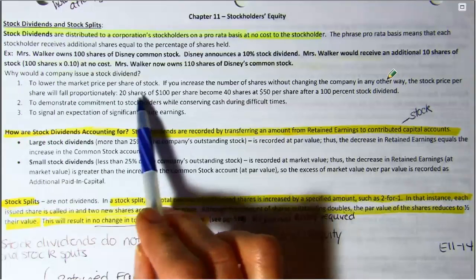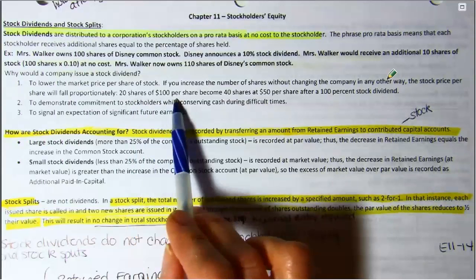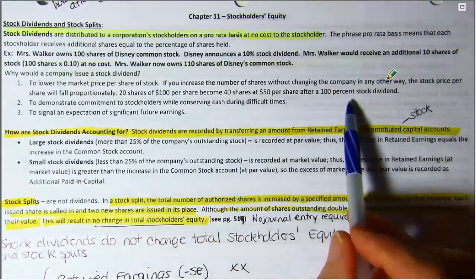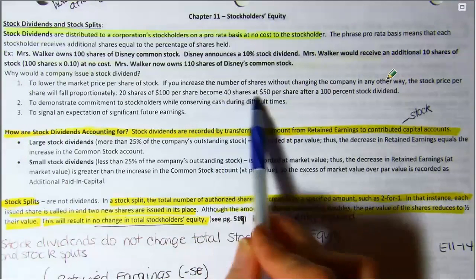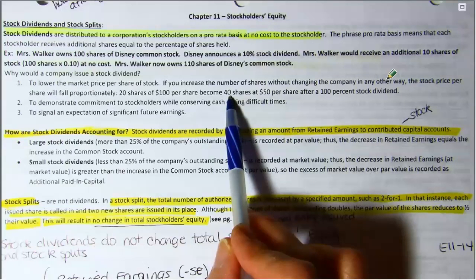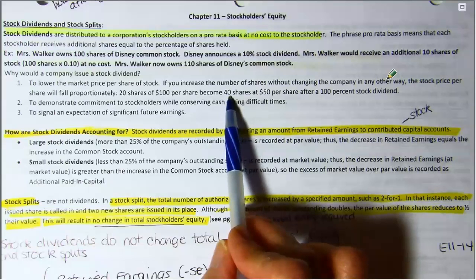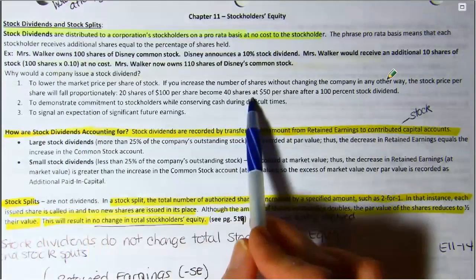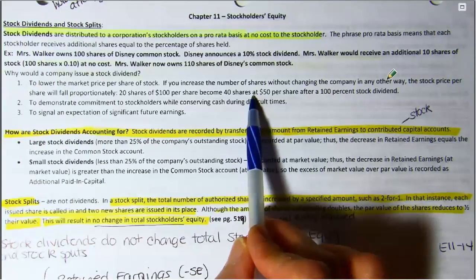But here's an example: 20 shares of stock at $100 per share become 40 shares at $50 a share after a 100% dividend. That's an estimated amount, what we think will happen based on a large dividend. It's not definitively what will happen. Definitively, yes, it will lower, but we don't know exactly how much. We're just saying that's what we're hoping, based on a 100% stock dividend.